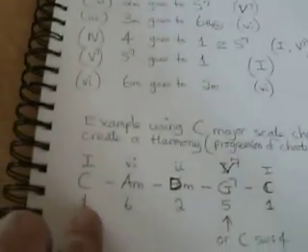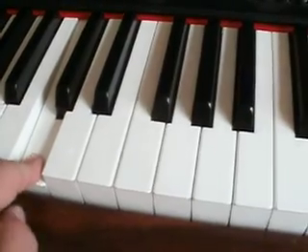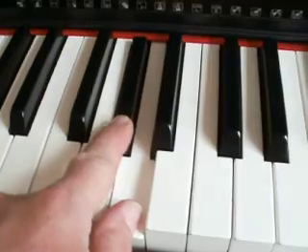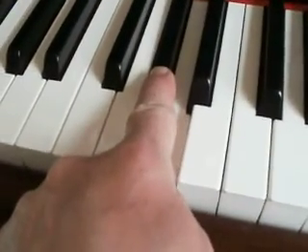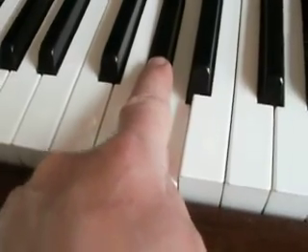So let's start with this one then. We want to go 1, 6. So there's 1, 1, 2, 3, 4. A minor. Now that 6 wants to go to 2, which is D minor.